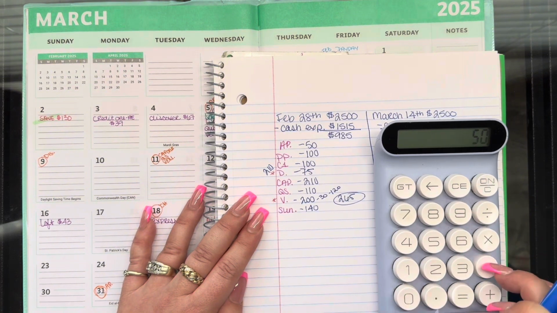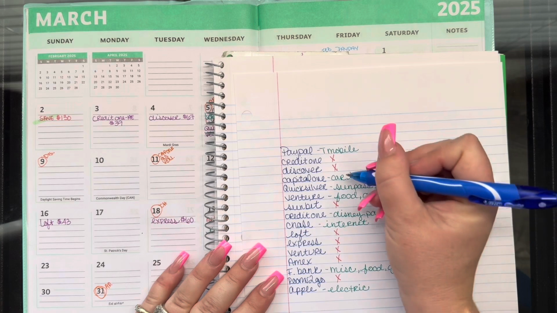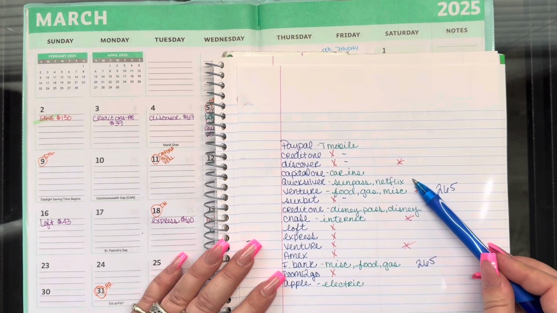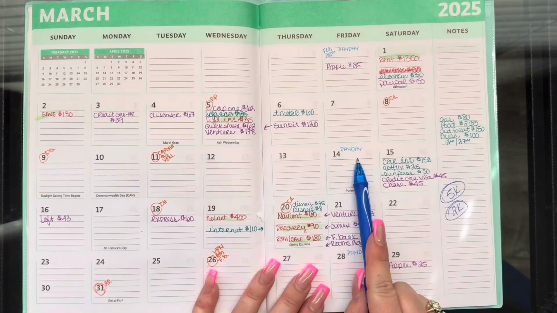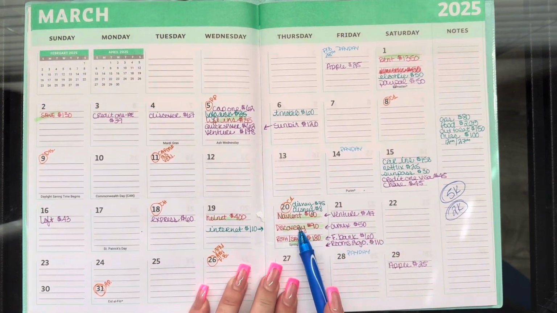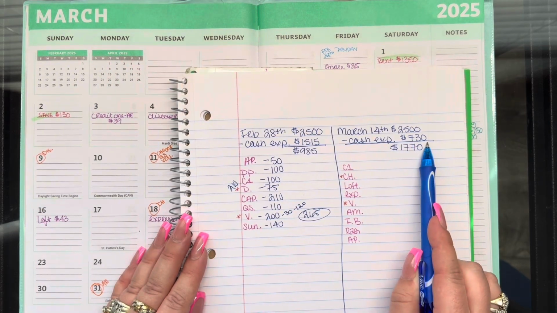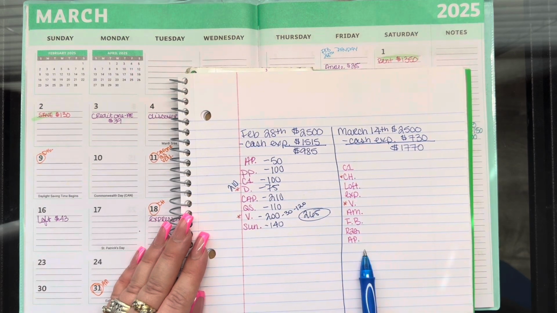985 minus 50 minus 100 minus 100 minus 75, 210, 110, 200, 140. So we have the balances on 3 cards going down. We've paid all of these bills here, and we're almost able to account for this amount here. Now, paycheck number 2, again, we go through, we find the cash expenses, which are listed in red. For the second paycheck, those are $730. So we have $1,770 left over this time that we can pay down the cards.